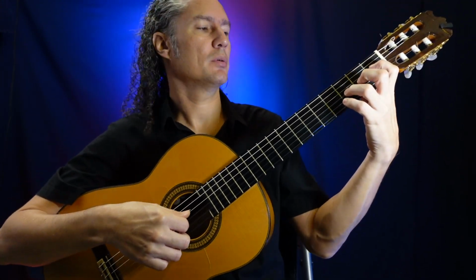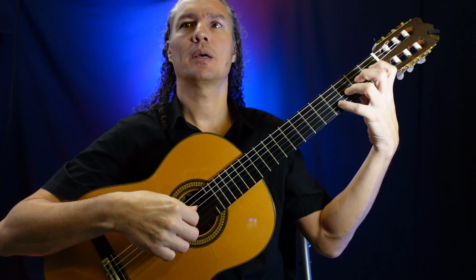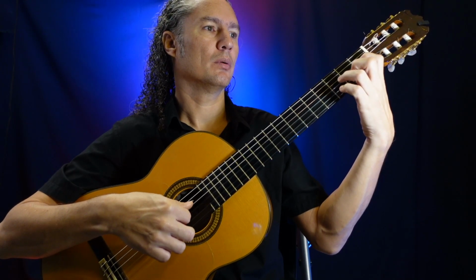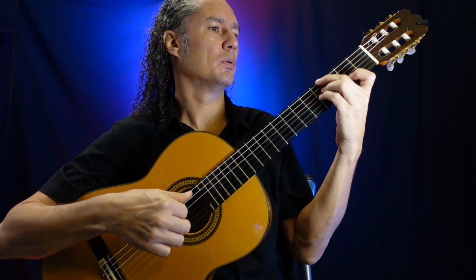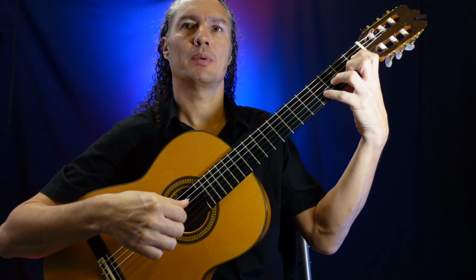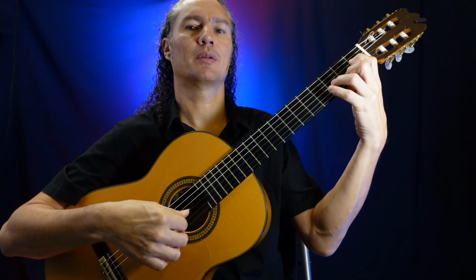Then it's doing more or less the same part again with a little differences there. So first fret D string, fourth fret B string, second fret B string, and then the first fret D string again.